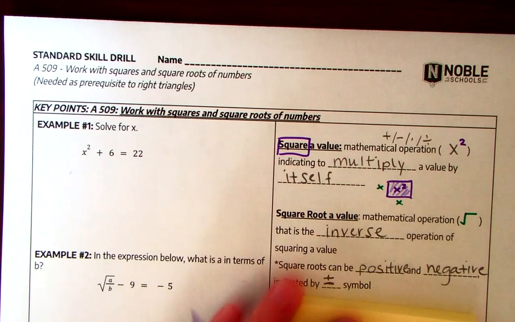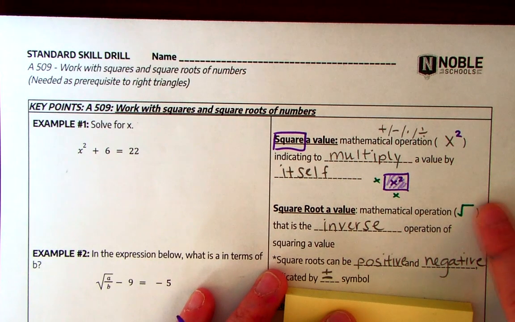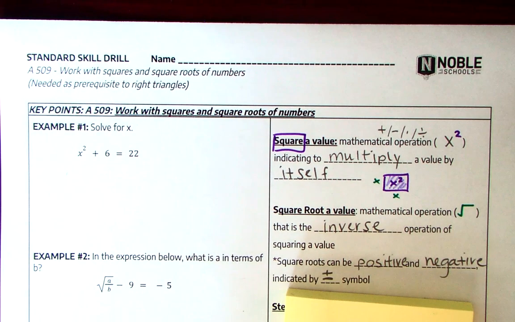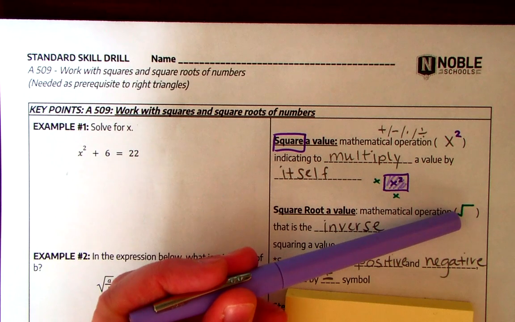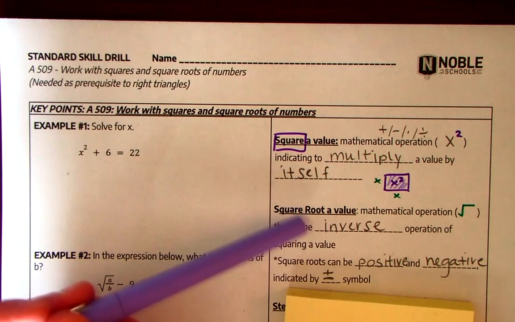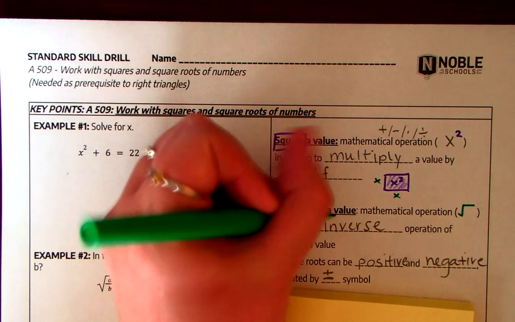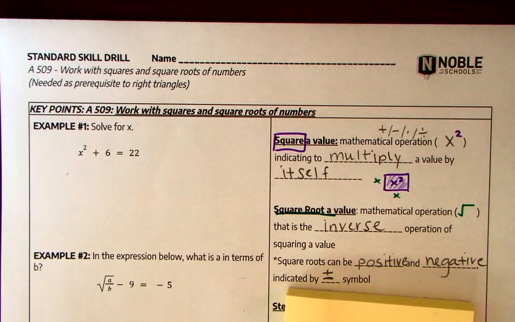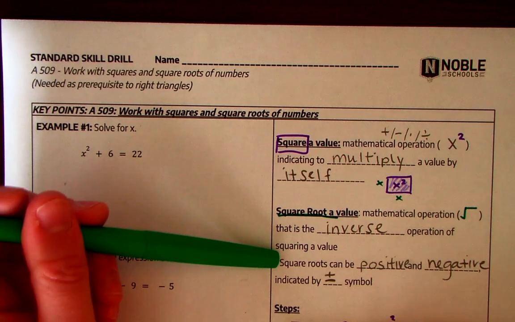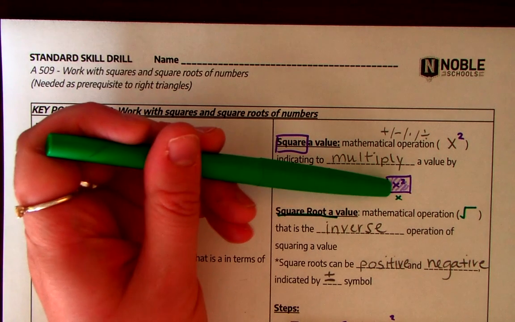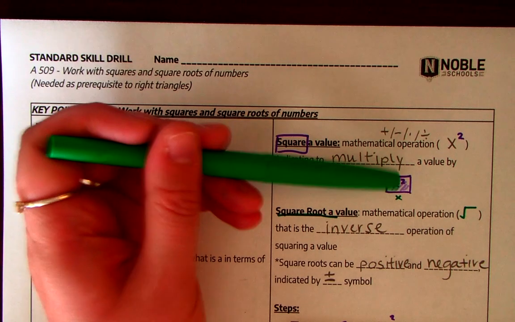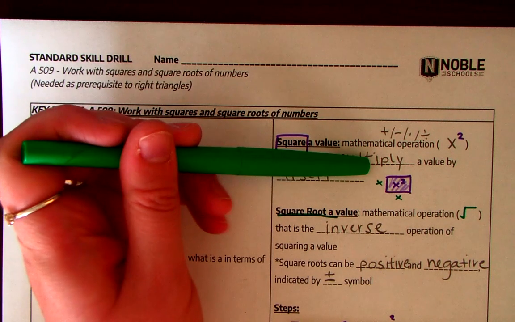Square rooting a value is also a mathematical operation, in the same family as adding, subtracting, dividing, multiplying, okay? It looks like that. We call that a radical sign. It is the inverse, the opposite operation, of squaring a value. These two are like how adding undoes subtracting, or dividing undoes multiplying. Same idea here. If you think about it in terms of the square example, if you have the area of a square and then take the square root, you get the side lengths of the square, okay?